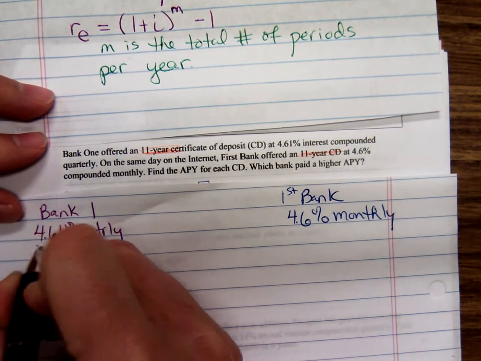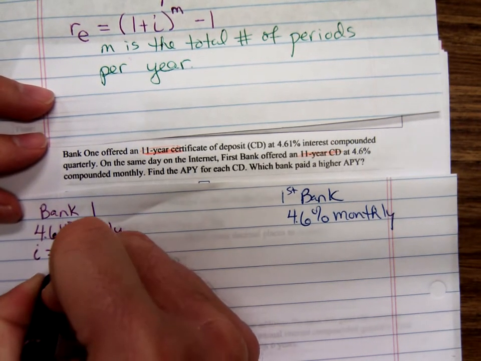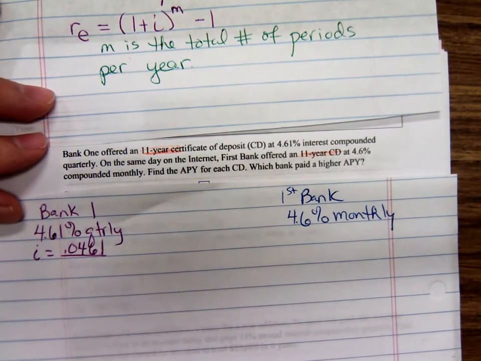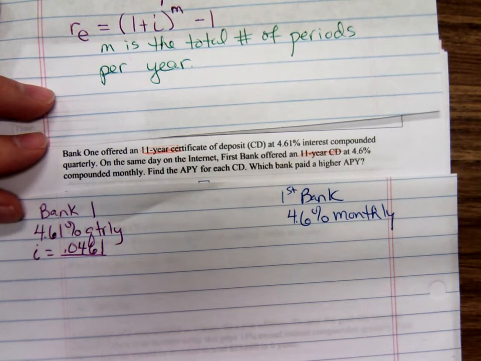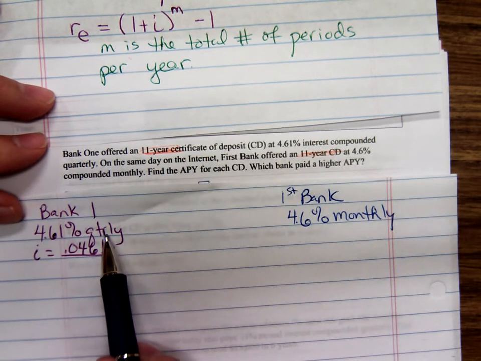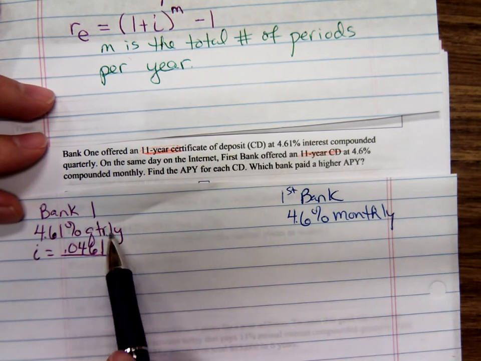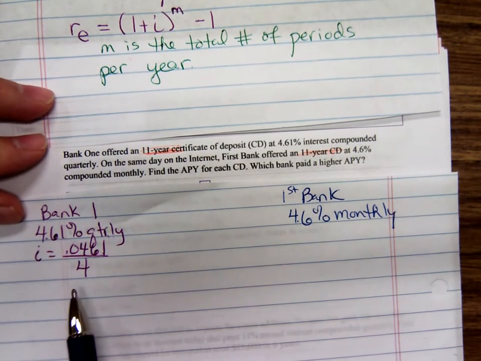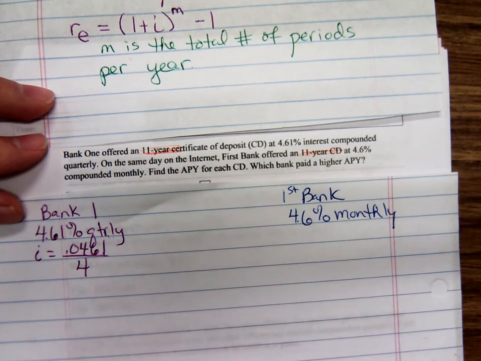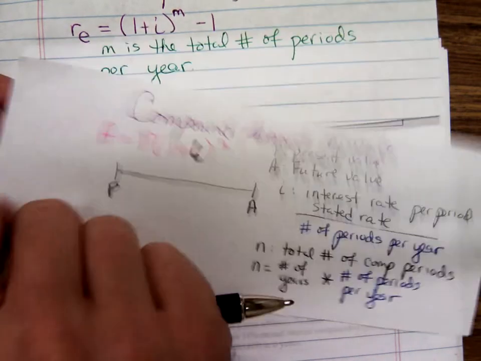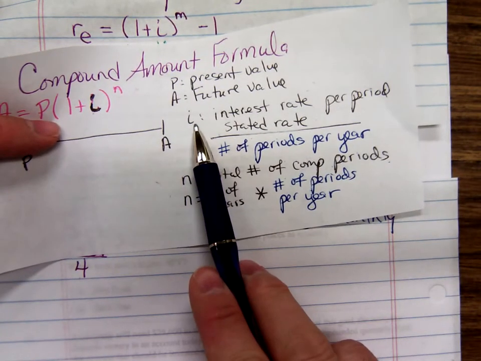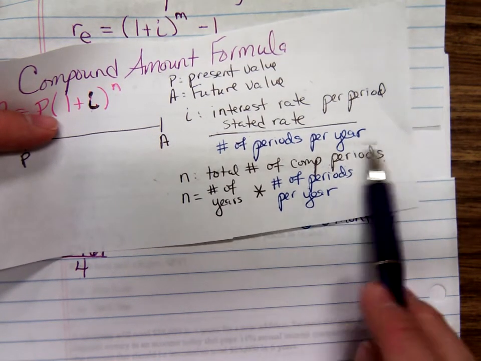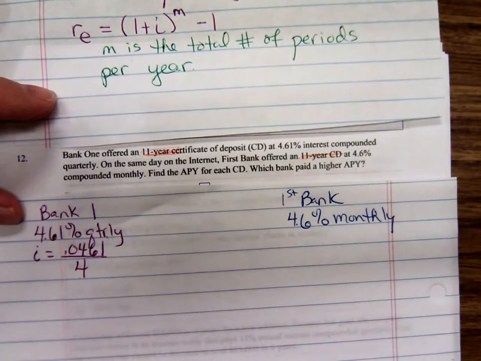i is that stated rate over basically m, the number of compounding periods a year. 4.61 compounded quarterly. There's 4 quarters in a year. So looking at this, i is the stated rate over the number of periods per year. Do you remember us doing that in the last one?